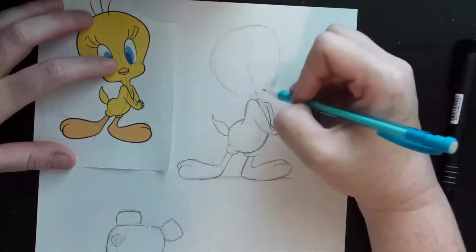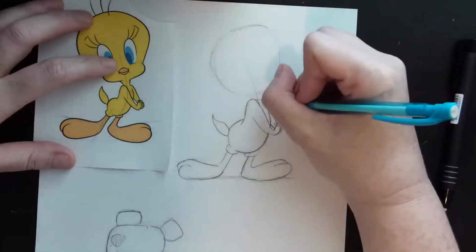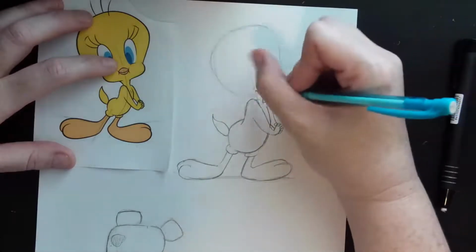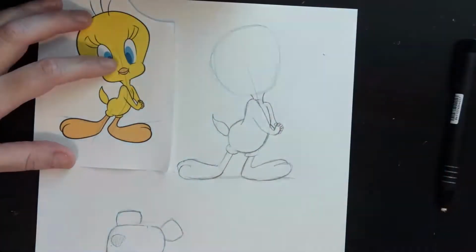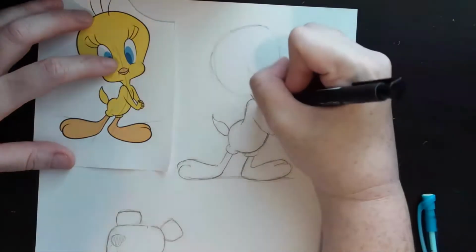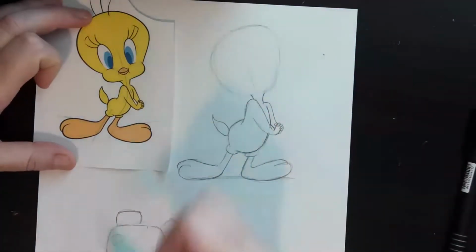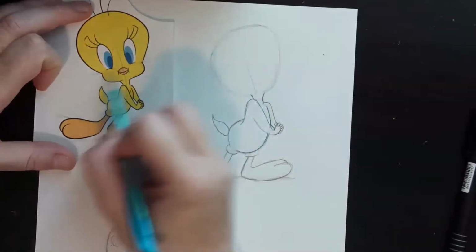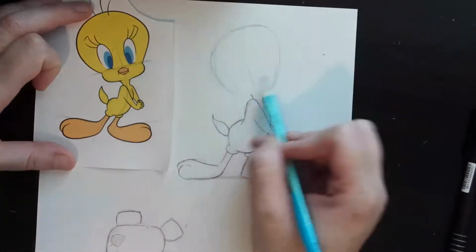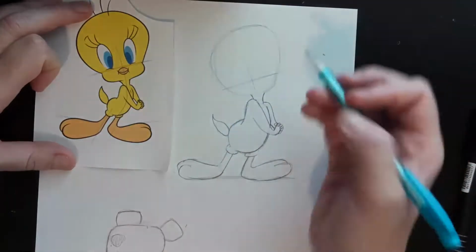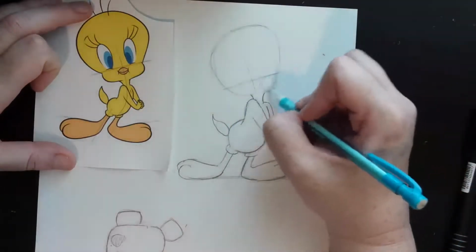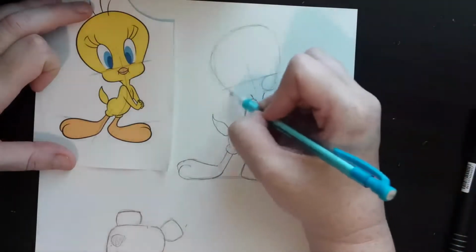Okay. Now we need to connect the head. So we're going to have a neck going up into the head. Okay. Clean it all up. All right, now we have to build the structure on Tweety's face. So remember how Olaf's eye line was very high? Tweety's is very low. So it's going to be down here. We have to build the cheeks. Okay, so let's build some cheeks.